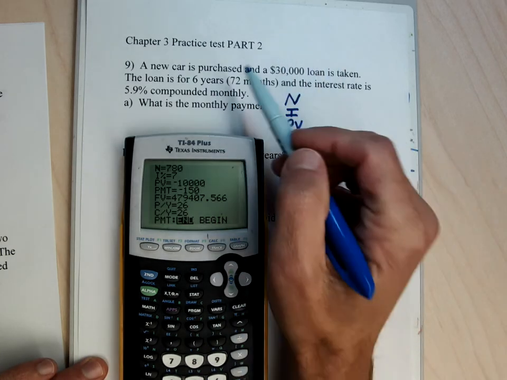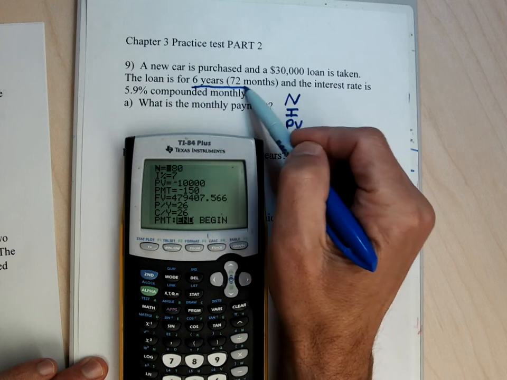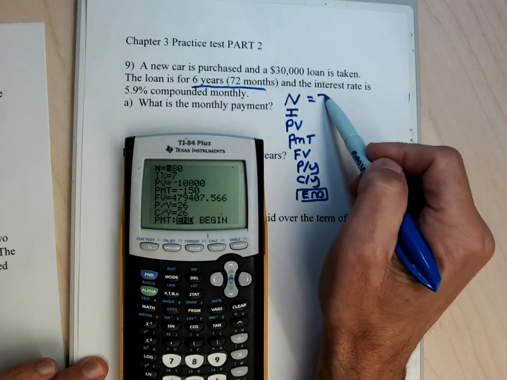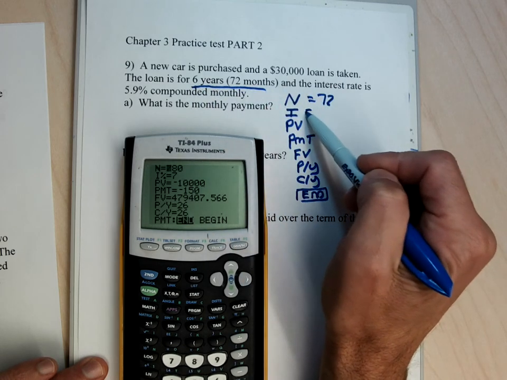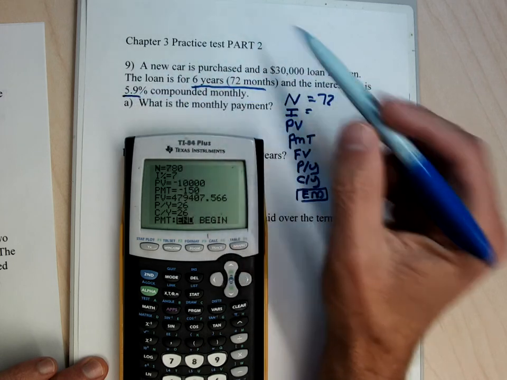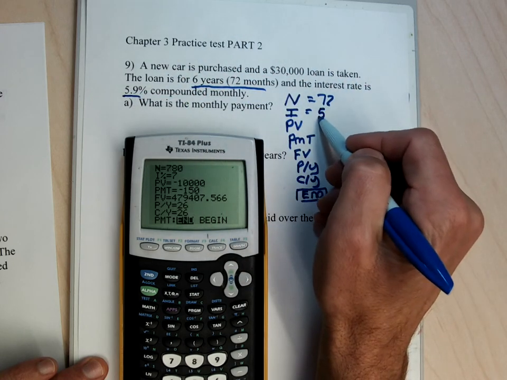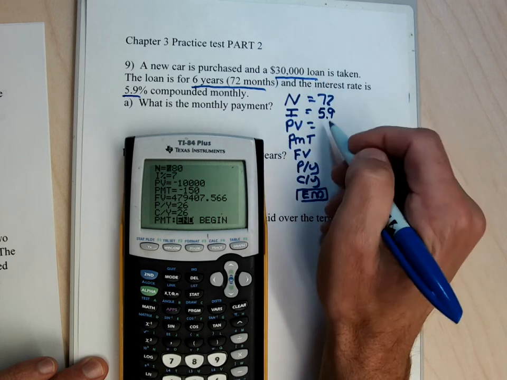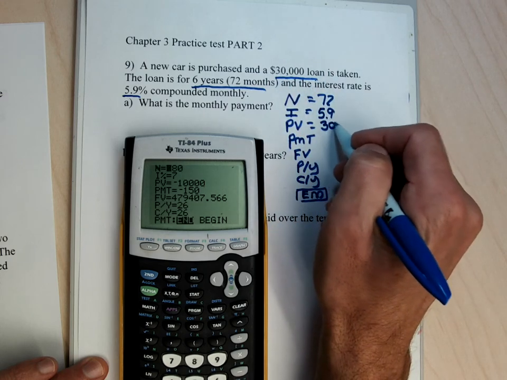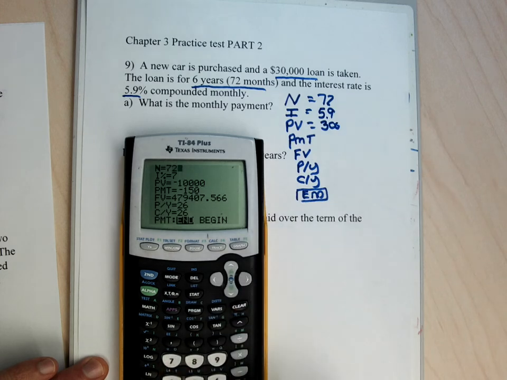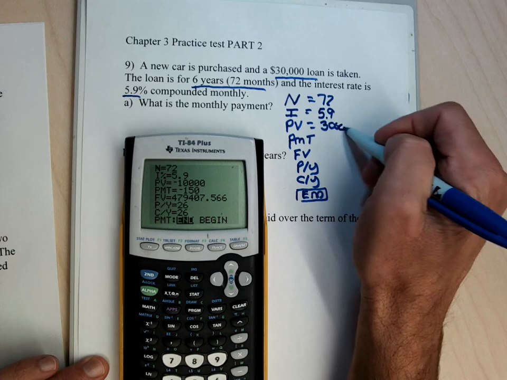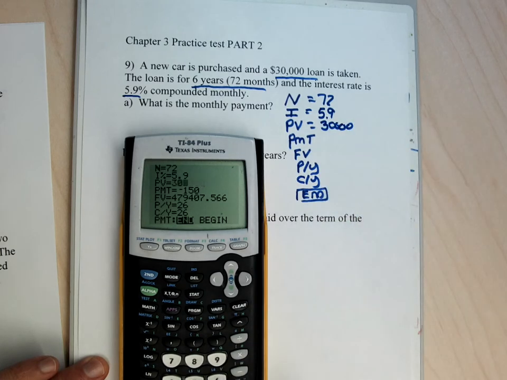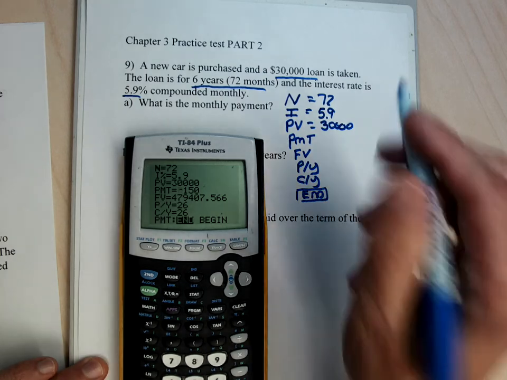In for the N on this problem, I'm going to take the number of payments, which is 72. In for the I, I'm going to put the interest rate as a percent, which is 5.9%. In for the PV, I'm going to put the loan amount, which is $30,000. Let me get those numbers in. So N 72, I 5.9, PV 30,000, and PMT is what I'm going to solve for.